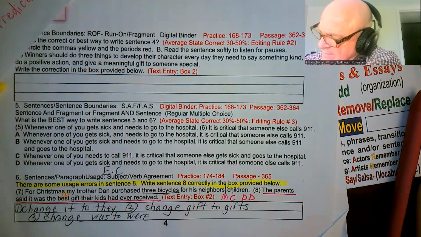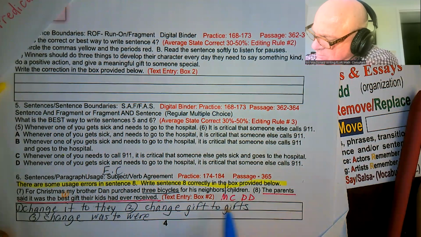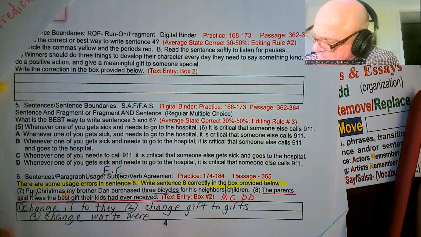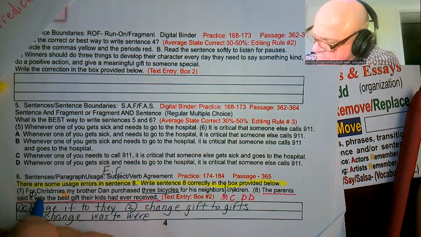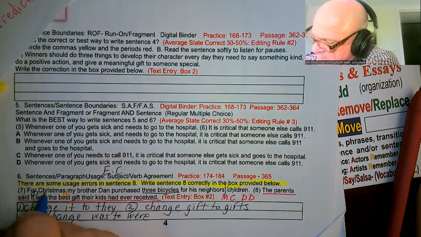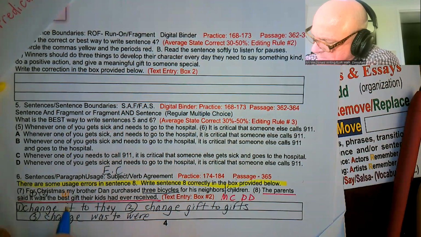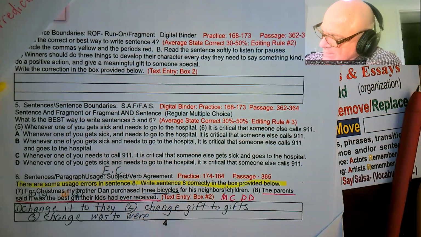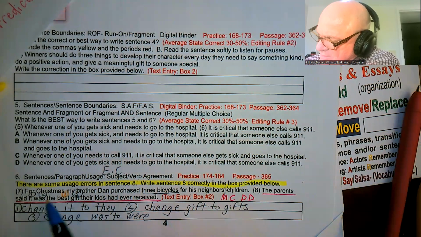So now when I say all of these correctly, this is number 1. Number 2 is actually going to be was to were, and gift will be changed to gifts. So let's see how this sounds as a unit.